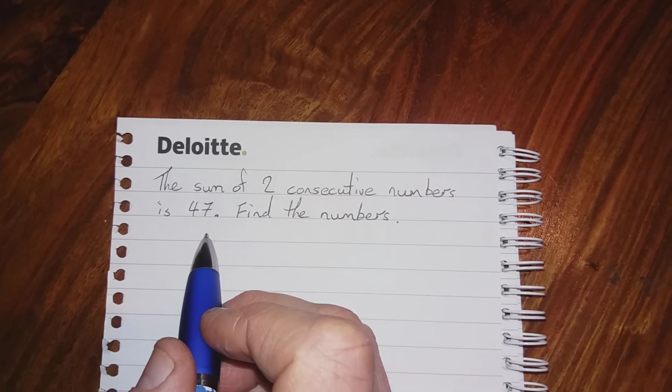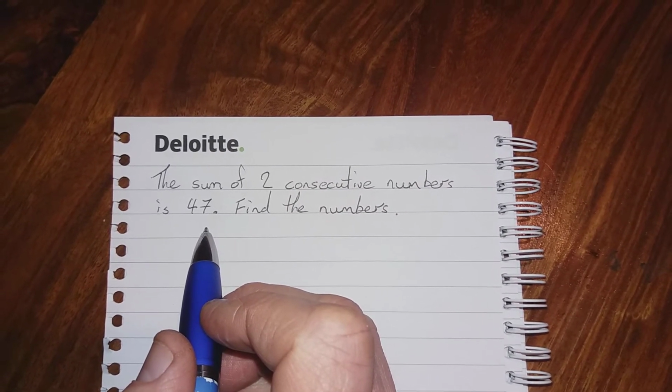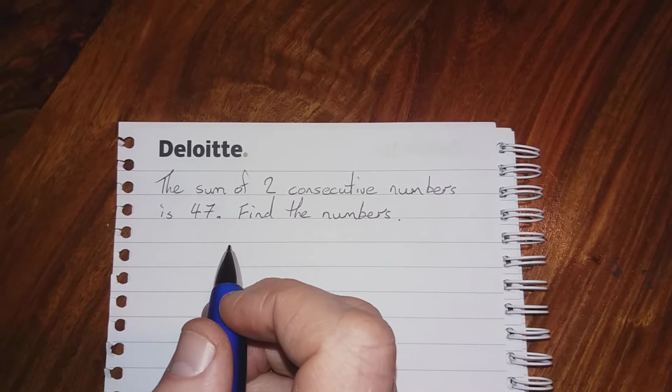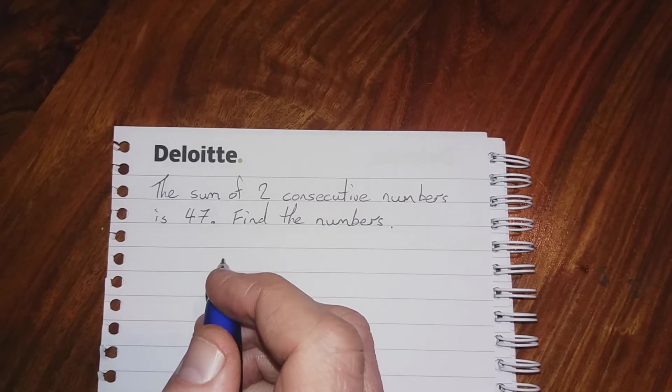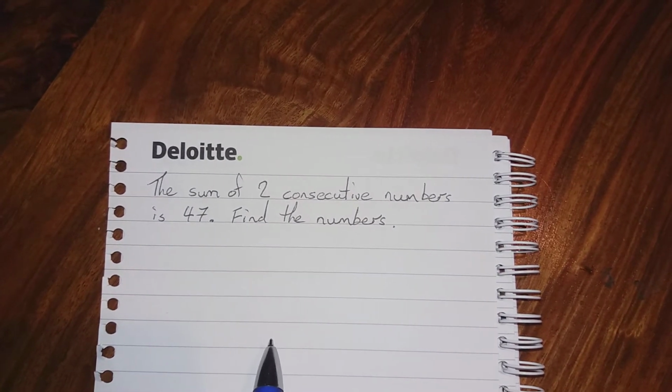So it's when I add things together. The product of is when I multiply things together. The difference between is when I subtract one number from another. So that's the type of language that we'll expect to see in these questions.